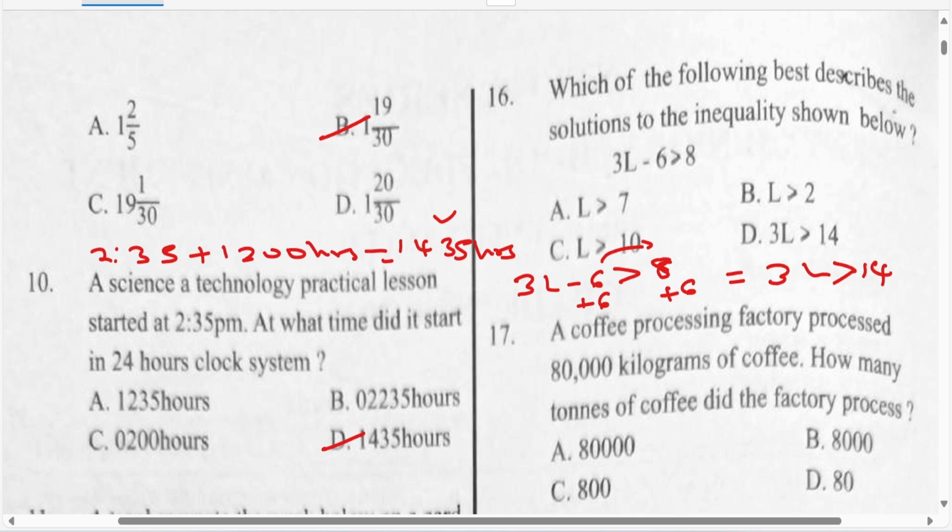So the only choice that you have here for now is choice D. The other choices are irrelevant and wrong. Kwa sababu L hapa hata ukidivide na 3, itakupa L to be greater than 14 over 3, in which choice A, B, C na D haijaandikwa 14 over 3. So basically you just leave your answer that way. 3L is greater than 14. Sawa. Haya. Si ni rahisi jamaa.